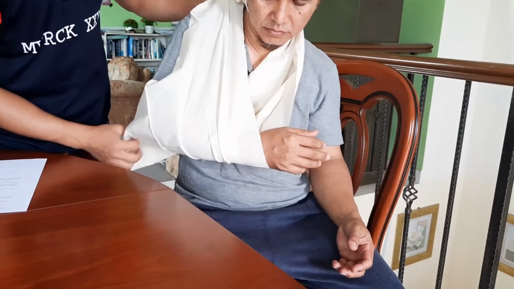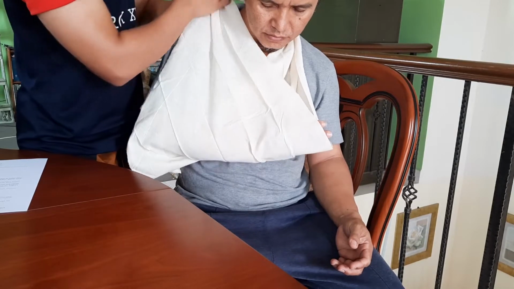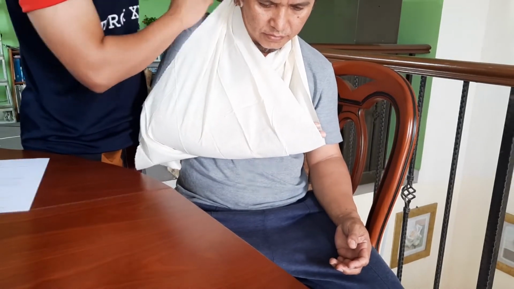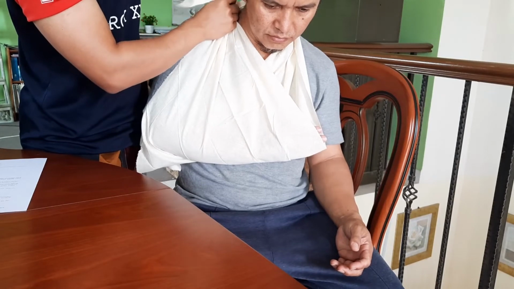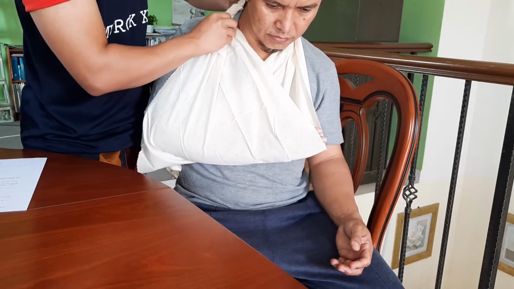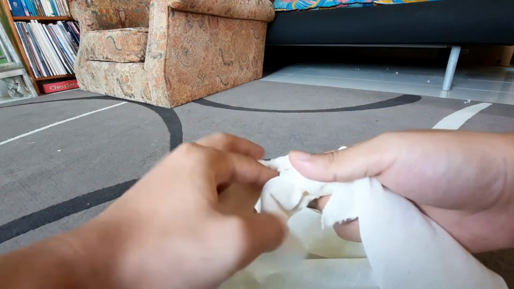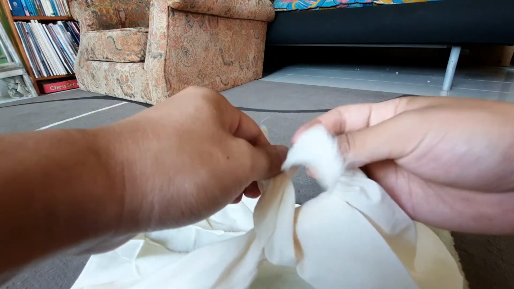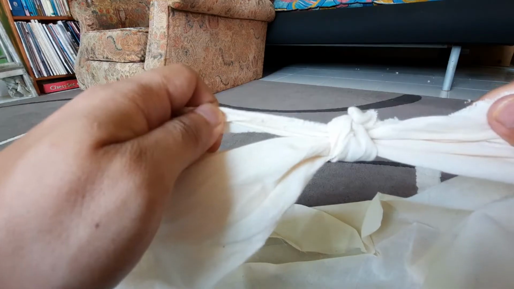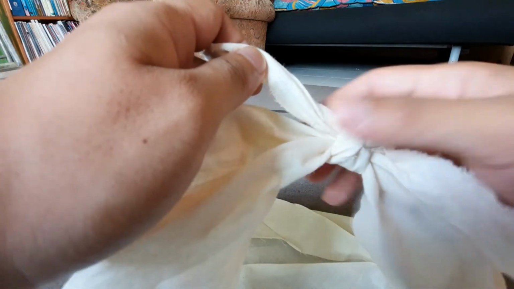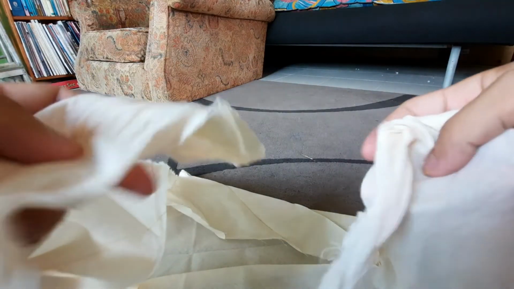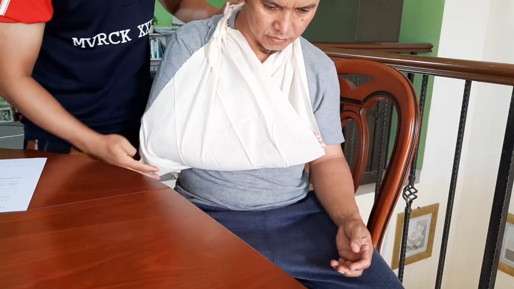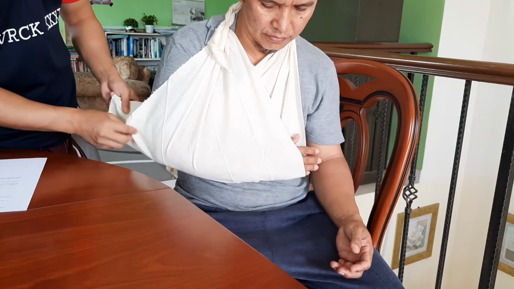Make sure the whole arm is supported down to the little finger. Tie a reef knot. This is how a reef knot is tied. This is how you untie the reef knot. Twist the remaining corner and tuck it in at the elbow.